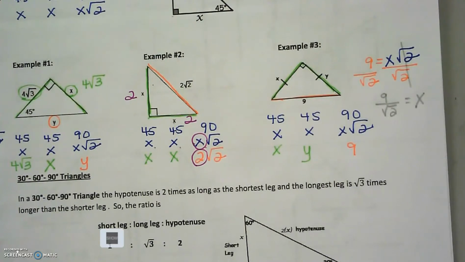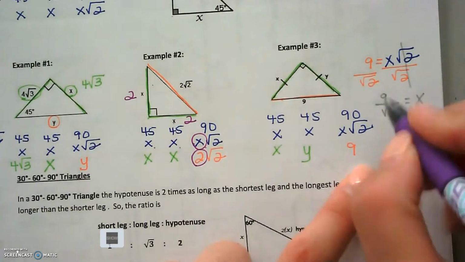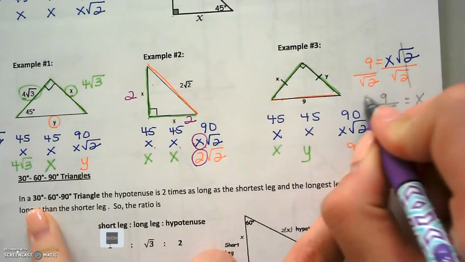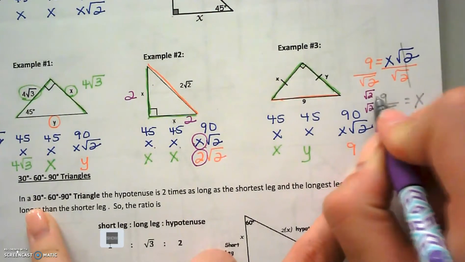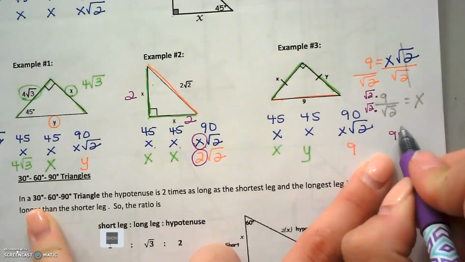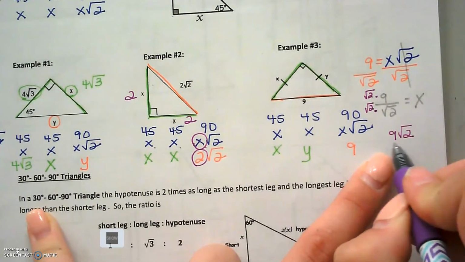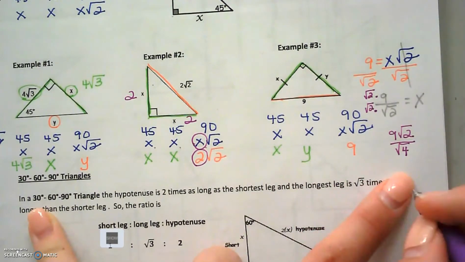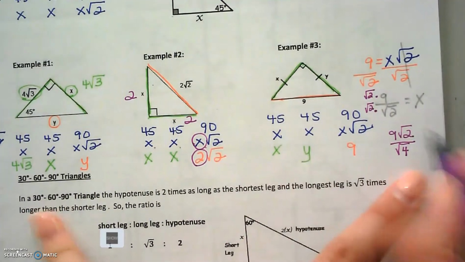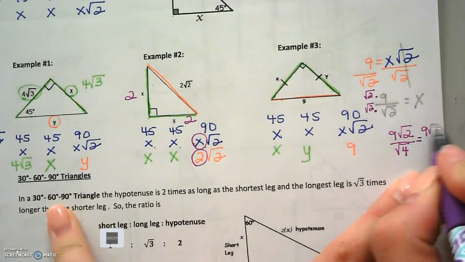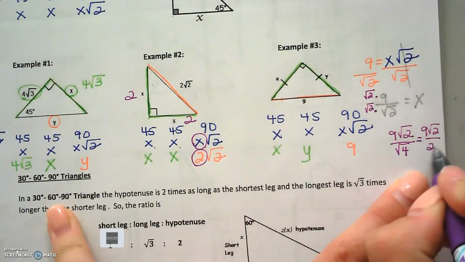So I have to do what is called rationalizing the denominator. So I'm going to multiply by the square root of 2. And what I do on the bottom, I have to do on the top. This becomes 9 square roots of 2 over the square root of 4. Well, what's the square root of 4? It's 2. So this becomes 9 square roots of 2 over 2.